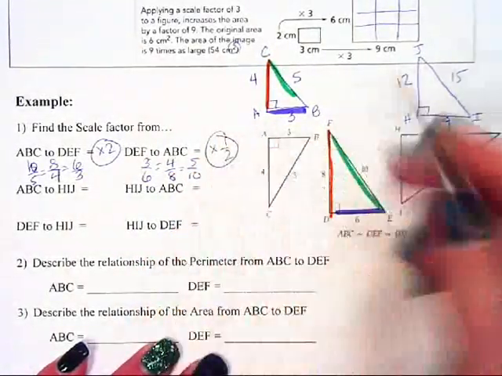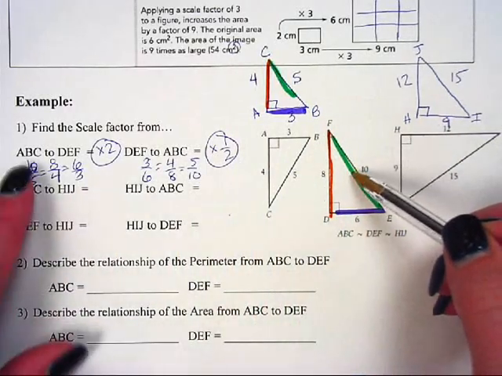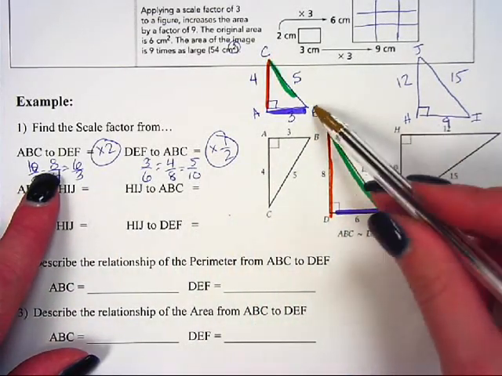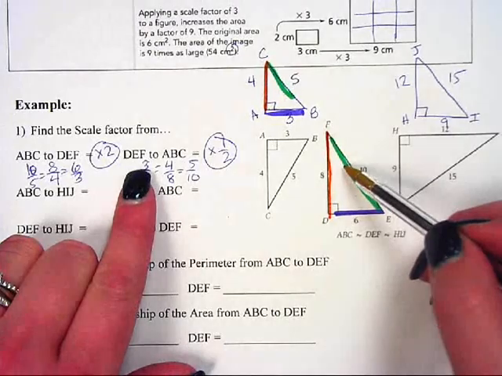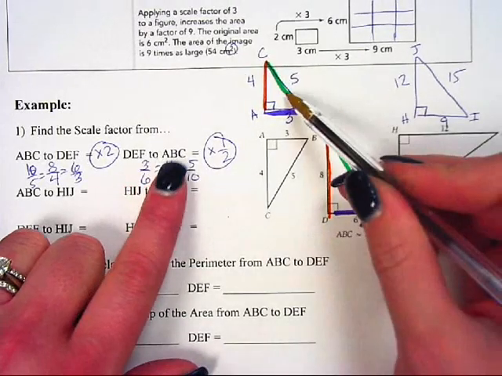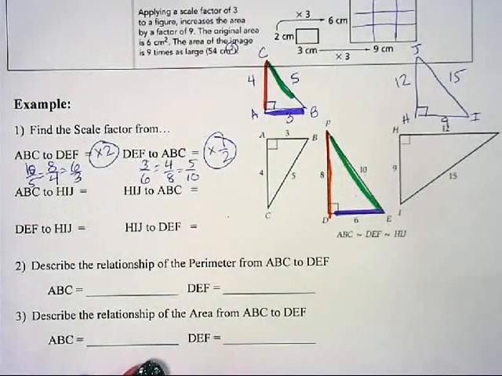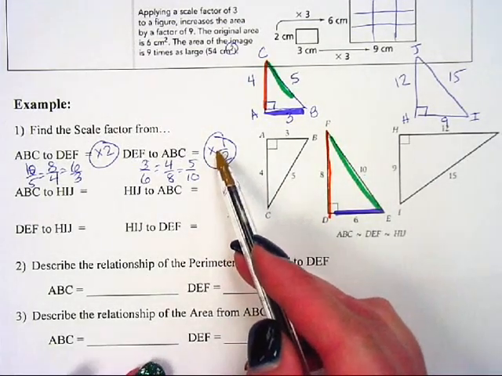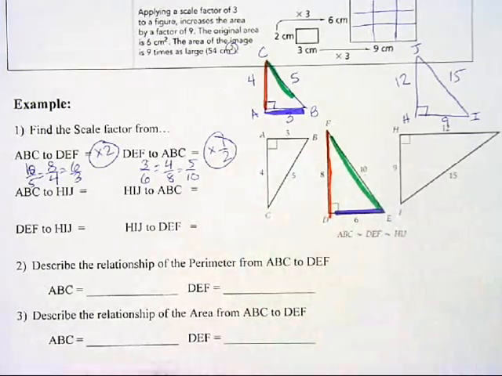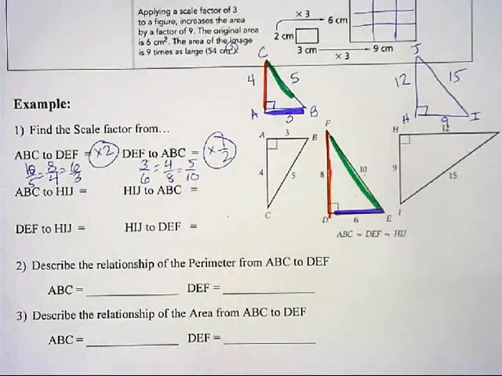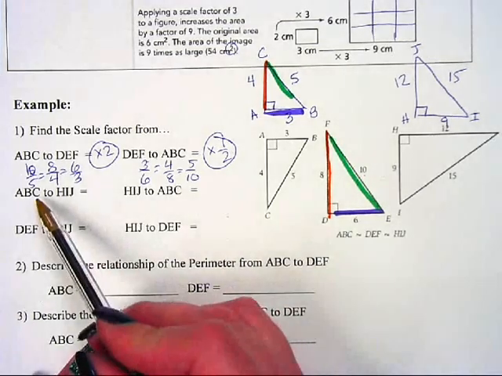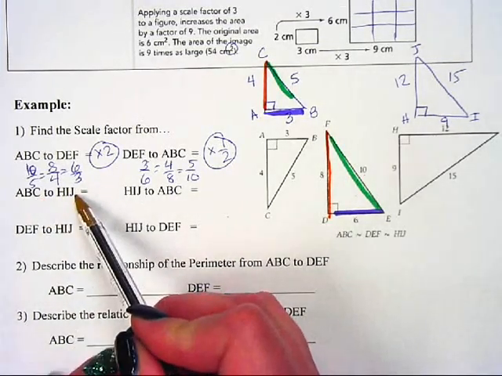So if my scale factor from small to big, that's ABC to DEF, is times 2, it means my scale factor from DEF big to small ABC should be times by 1/2. Okay? I don't say divide by 2, I always say times by. So to make it smaller, it's like timesing by a fraction. Okay. Let's try that same thing now, but with ABC to HIJ.